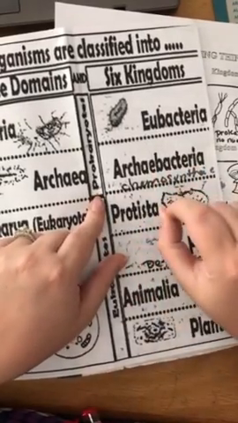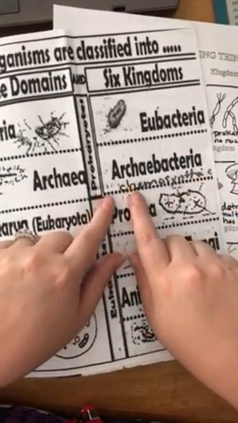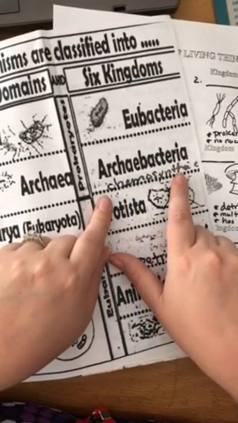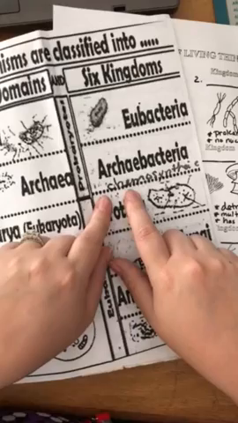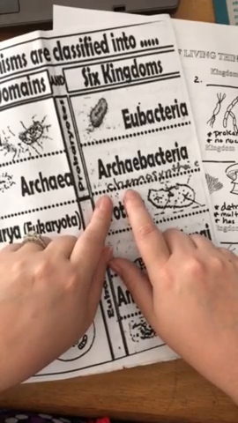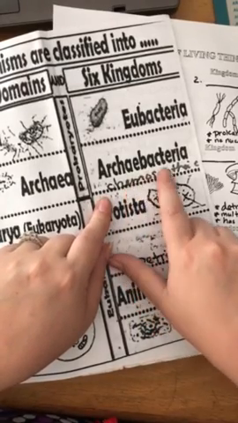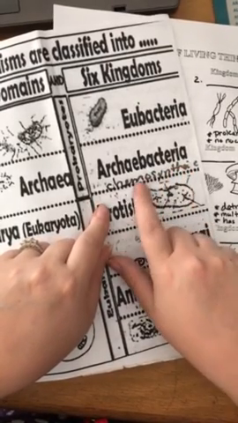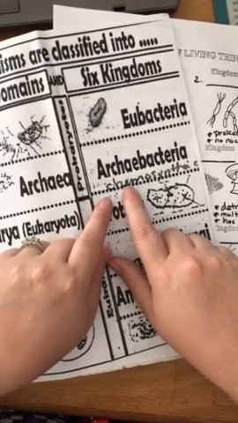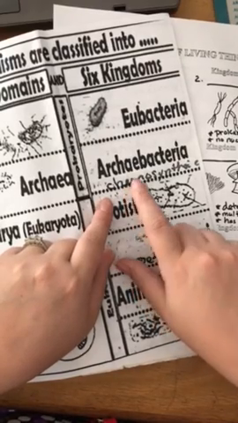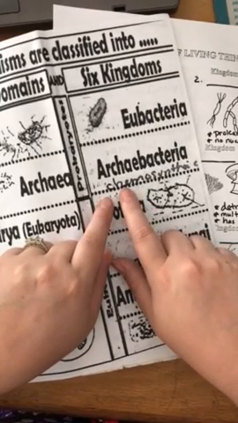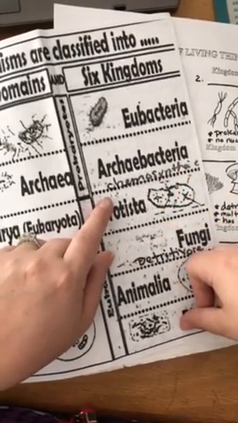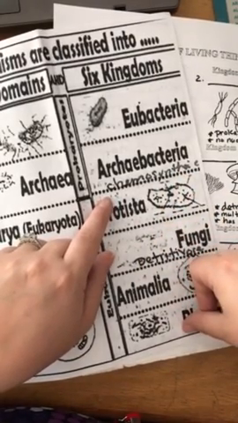I also have written the word chemosynthetic. That is very similar to photosynthesis. But instead of making food from light, these organisms make food from chemicals because they don't have access to light. So they have to survive on chemosynthesis, kind of like plants depend on photosynthesis.